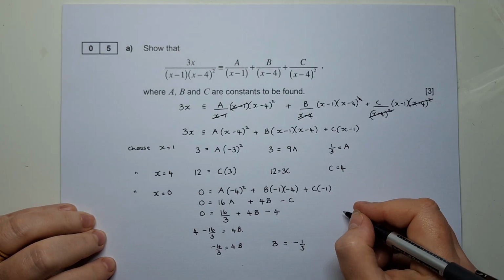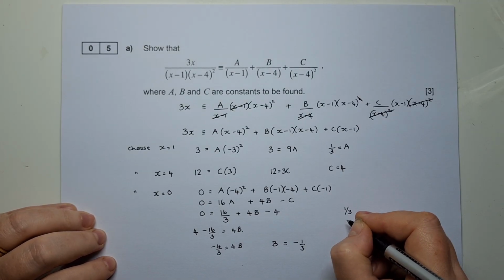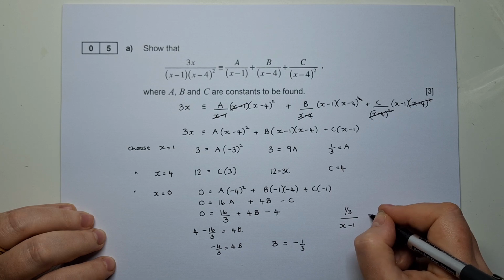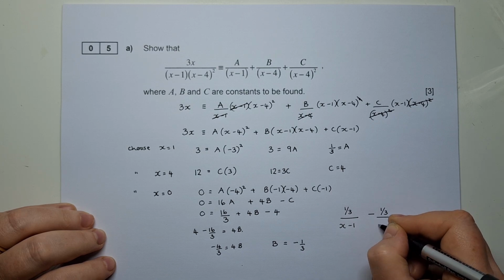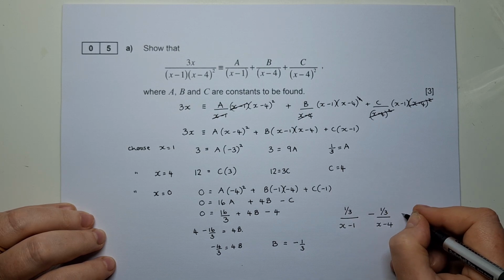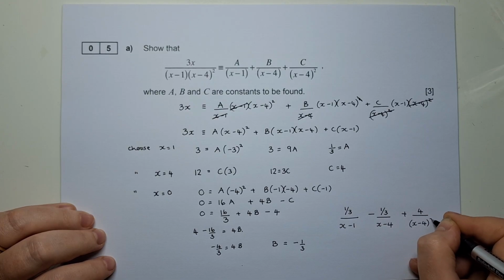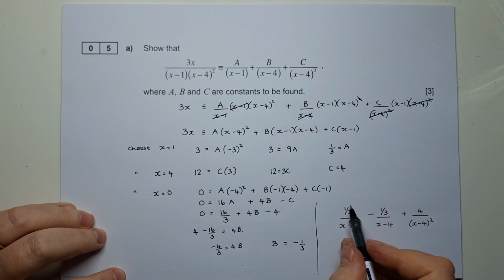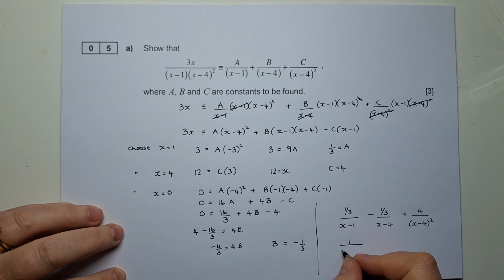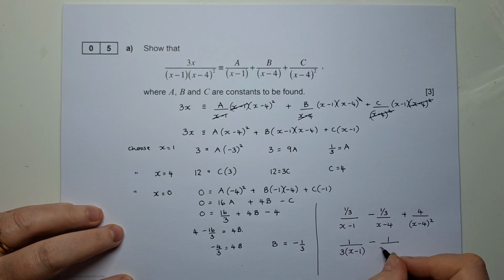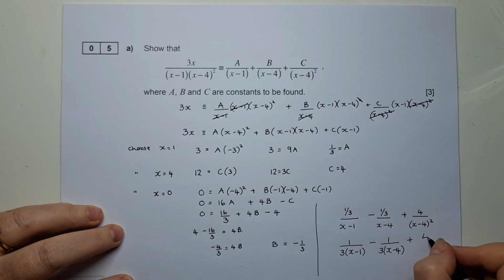So we end up with 1/3 over x minus 1, minus 1/3 over x minus 4, plus 4 over (x minus 4) squared. Now if you want to rewrite the fraction as the number with the 3 of the denominator on the bottom, you can do. You don't have to, but if you want to, you can write it like I'm showing you on this second line.